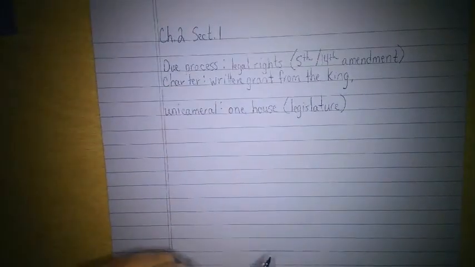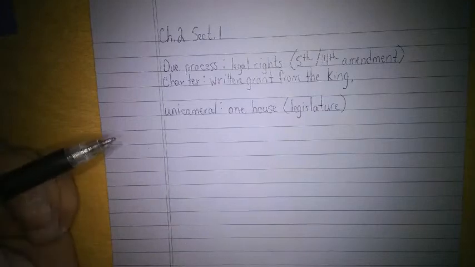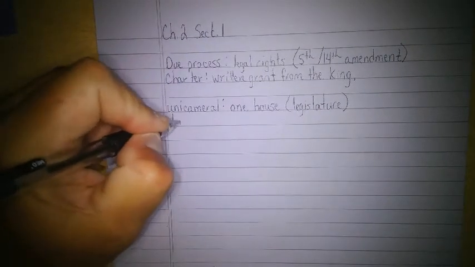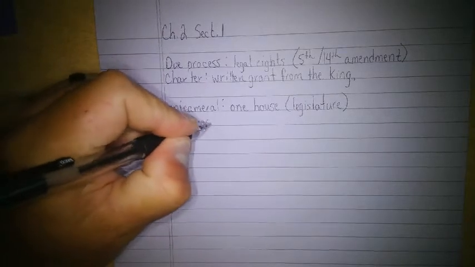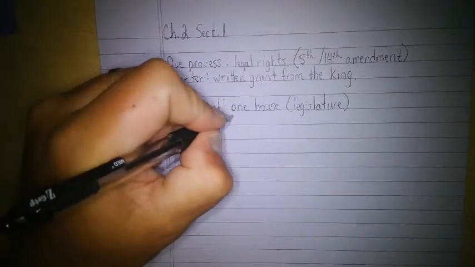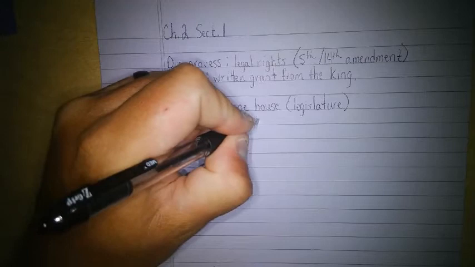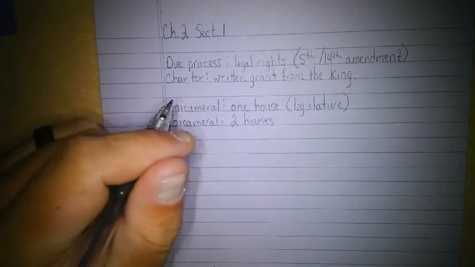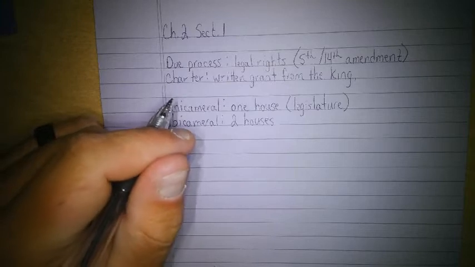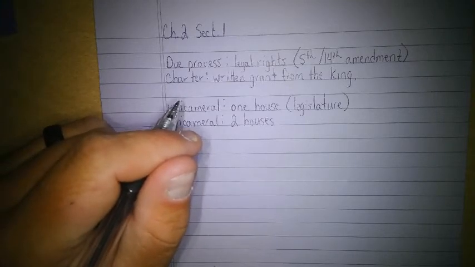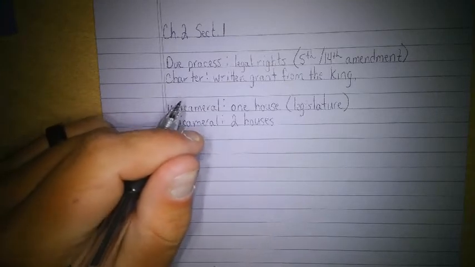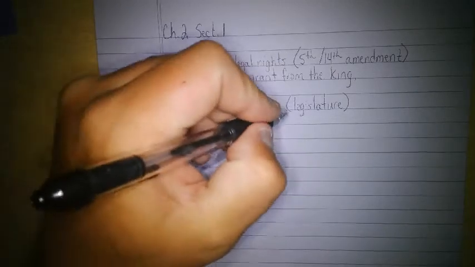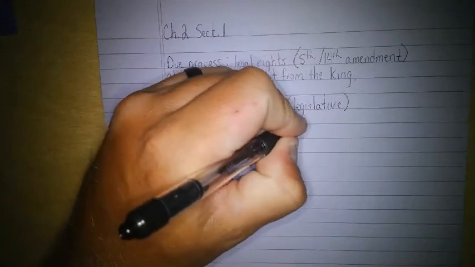Okay? Now, common sense should kick in sometime. If unicameral means one house, then bicameral would mean how many? Two. Would mean two houses. Which one do we have? What do we have in America? We have tricameral? We do not. We have bicameral. Our Congress has two houses, the Senate and House of Representatives. So, again, that is a legislature.